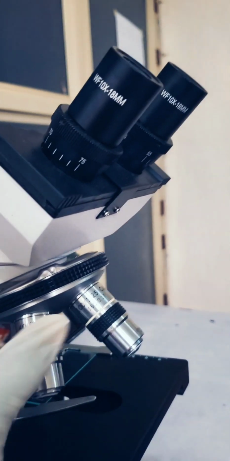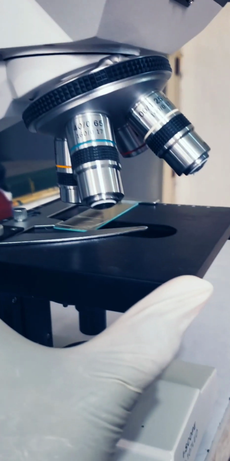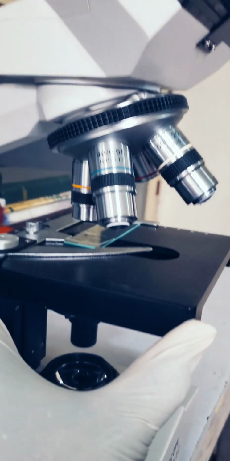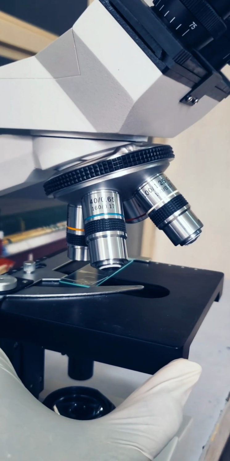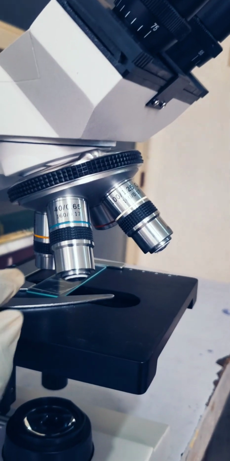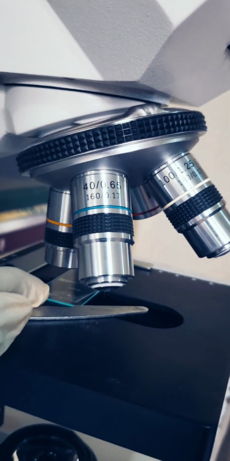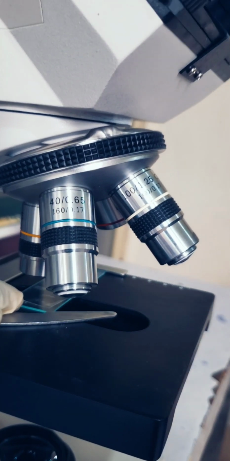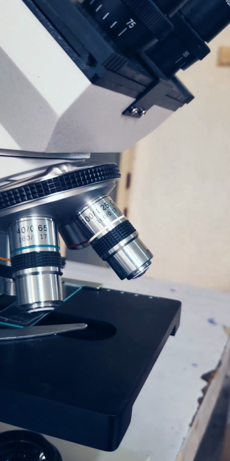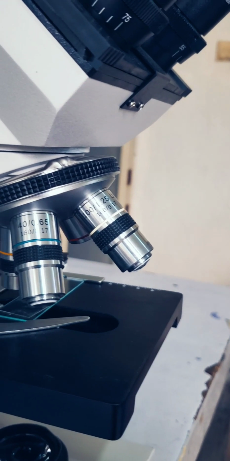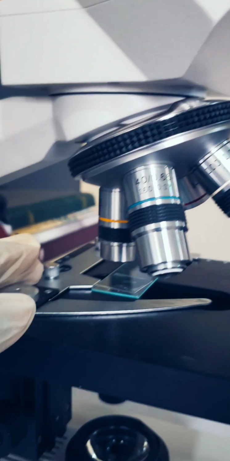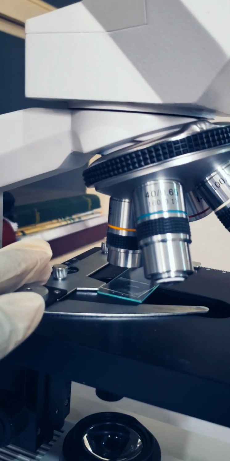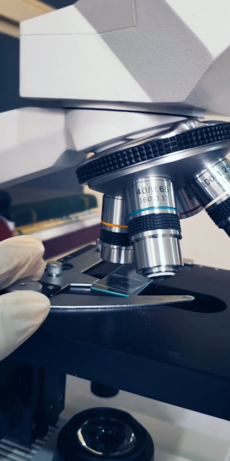Okay, so the next, this is the mechanical stage. Now the mechanical stage helps to hold the slide. You place the slide on the mechanical stage, and this is the slide here. Now it is placed on the mechanical stage. You also have the clips attached to the mechanical stage. The clips help to hold the slide in place.